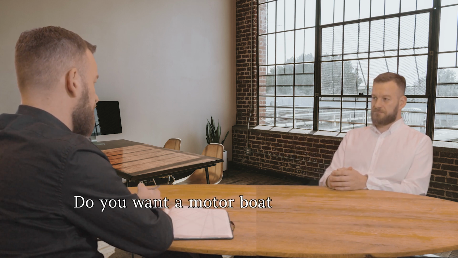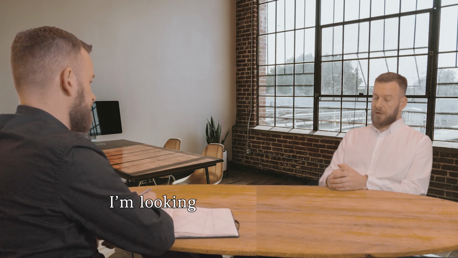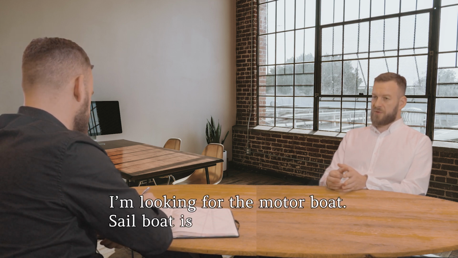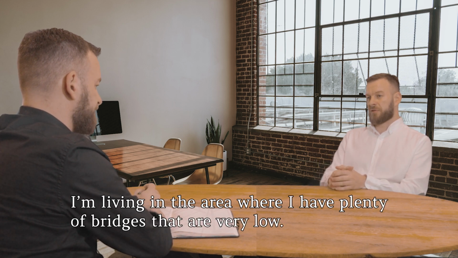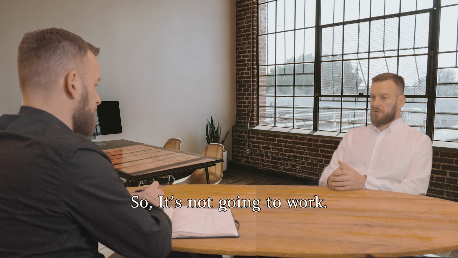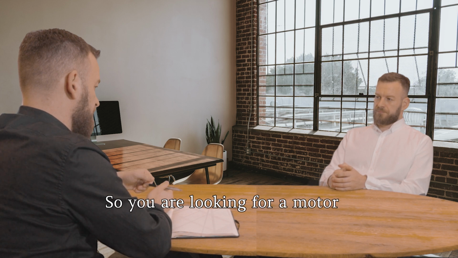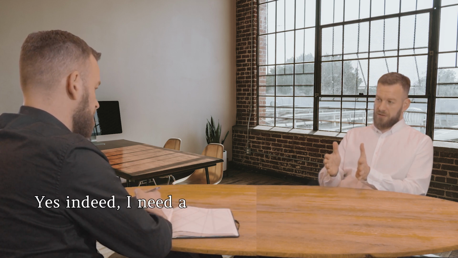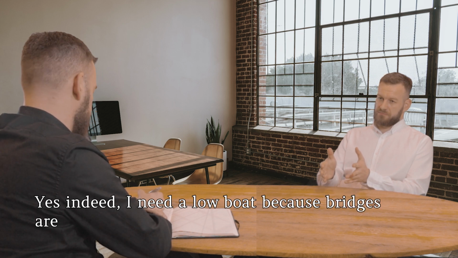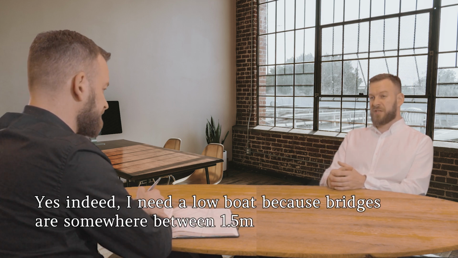Do you want a motorboat or a sailboat? I'm looking for the motorboat. Sailboat is not working for me. I'm living in an area where I have plenty of bridges that are very low, so it's not going to work. Okay, so you're looking for a motorboat with a low air draft? Yes, indeed. I need a low boat because bridges are somewhere between 1.5 meters and 2 meters above the water. So let's conclude.